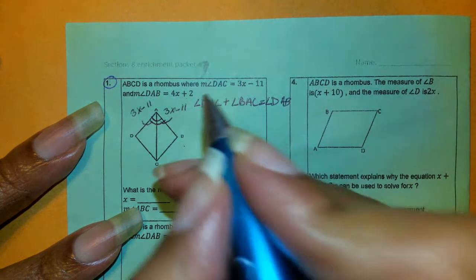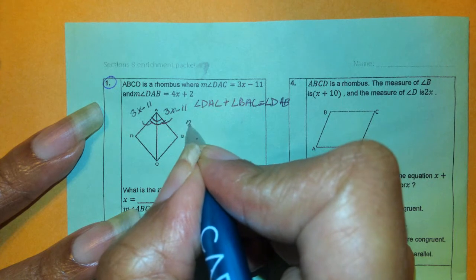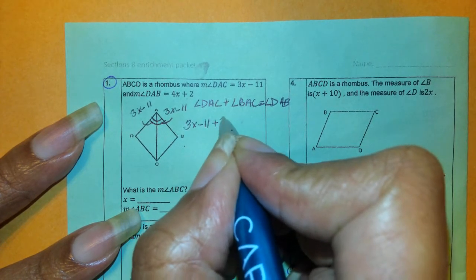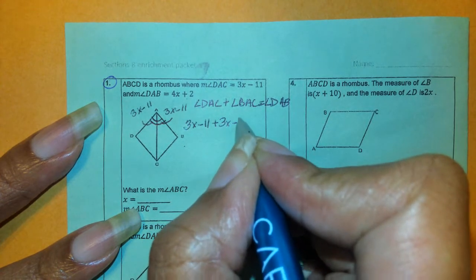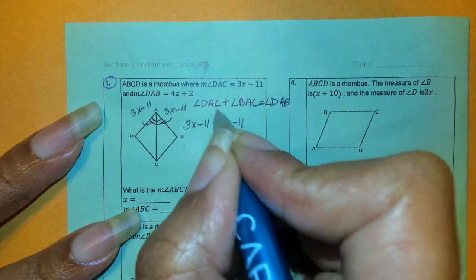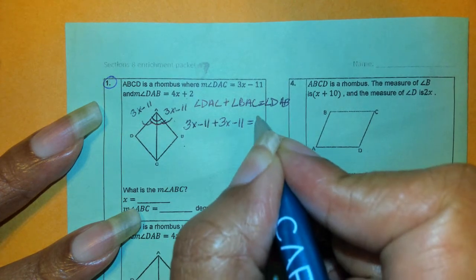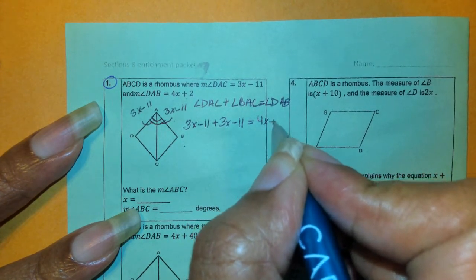Okay, so here we're going to end up with 3x minus 11 plus 3x minus 11. Okay, from right here. And then all of that is going to equal 4x plus 2.